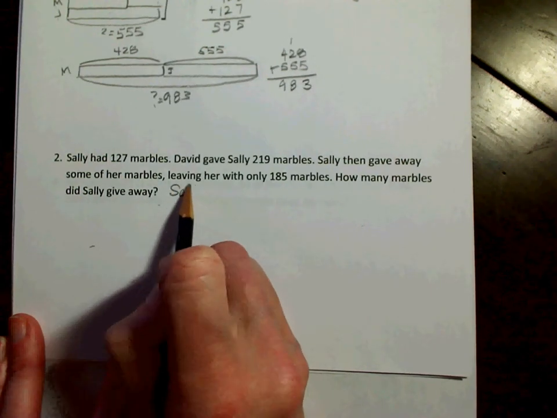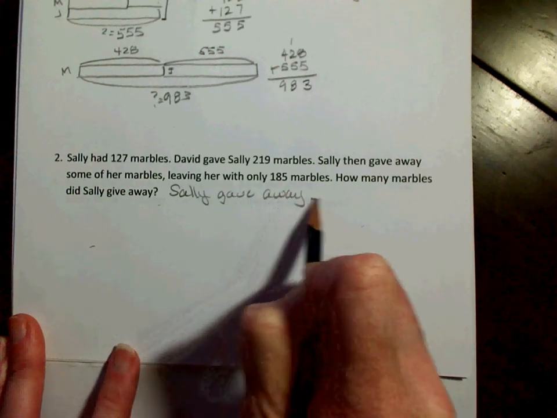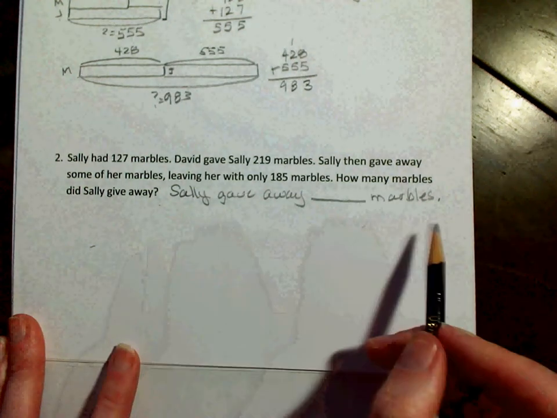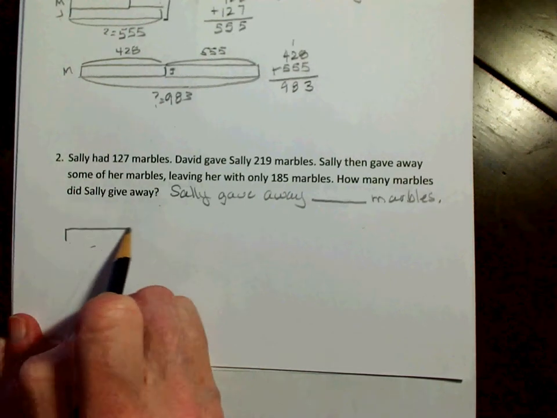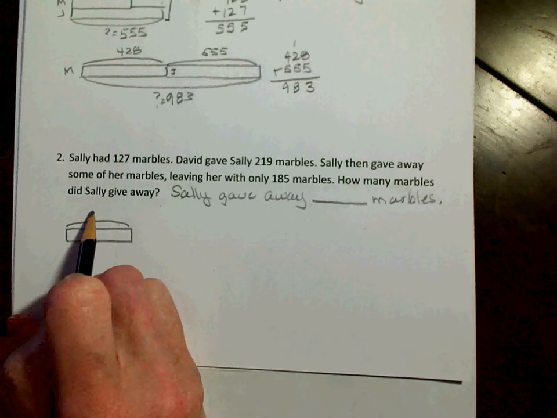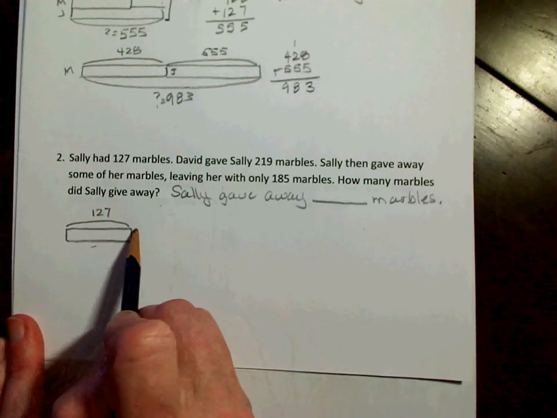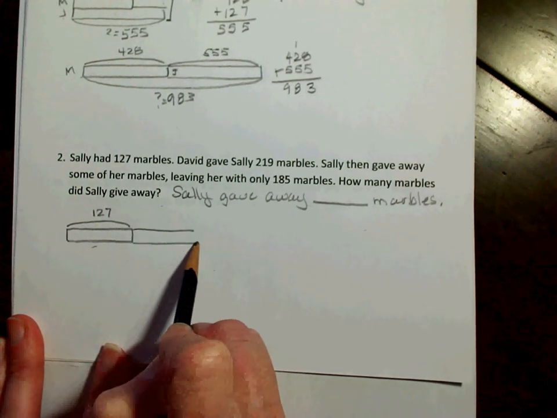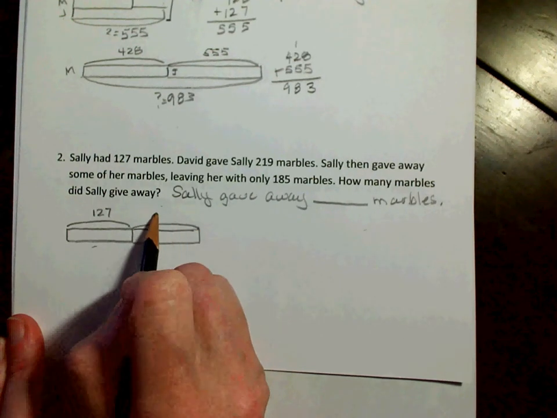So how many marbles did Sally give away? Sally gave away marbles. And again, always start with your answer sentence so you're focused on what you're trying to find. So let's see. Sally starts with 127 marbles. So I'm going to put Sally here and label her marbles, 127. And David gives her more. So again, she's getting more. It's part of the same set. So I'm going to do a part-part whole. And this is what David gives her. And that's going to be 219.